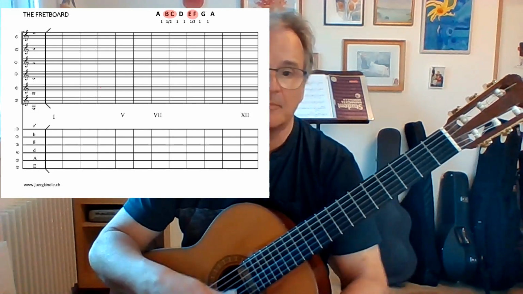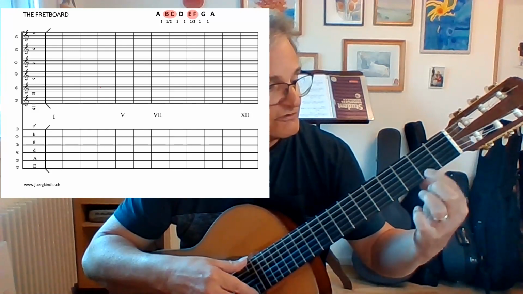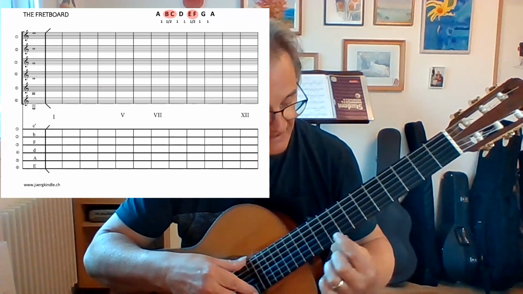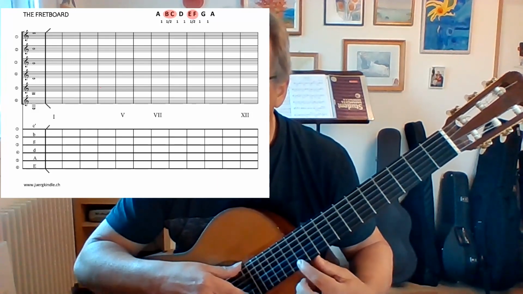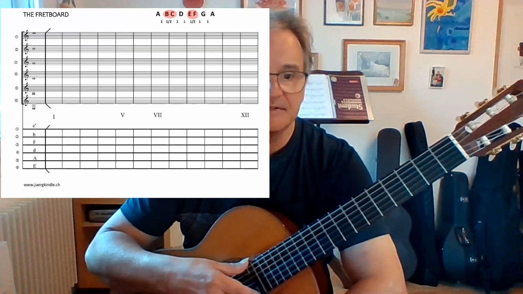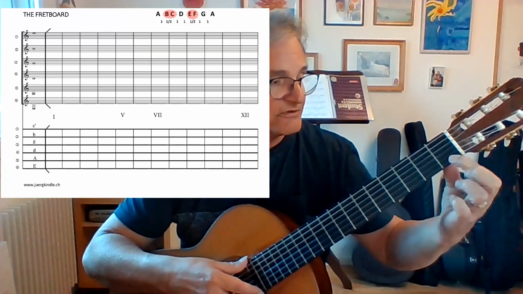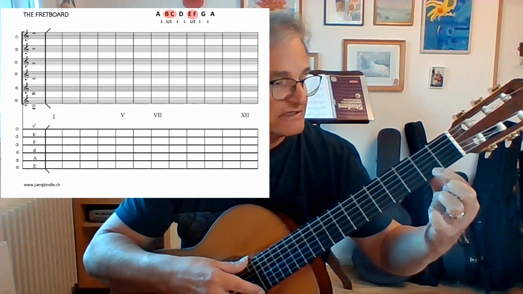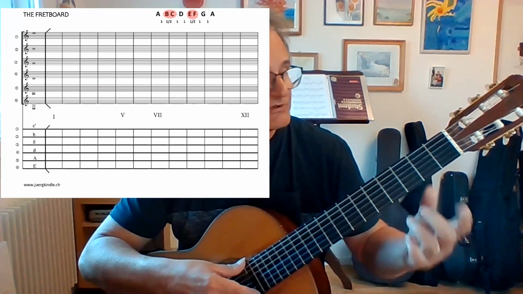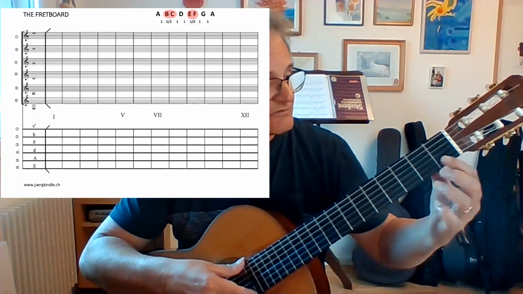The horizontal bars are the frets on the guitar. Fret 1, fret 2, 3, 4, 5, 6, 7, 8, 9, 10, 11, 12th fret. Every distance from one fret to the next fret is a semitone. From here to here, semitone, semitone from here to here. A whole tone is therefore a distance of 2 frets.